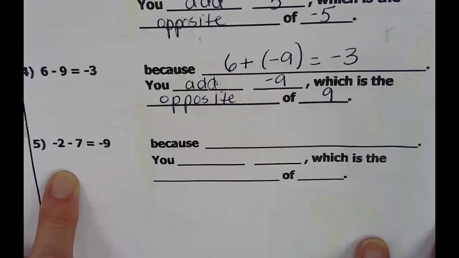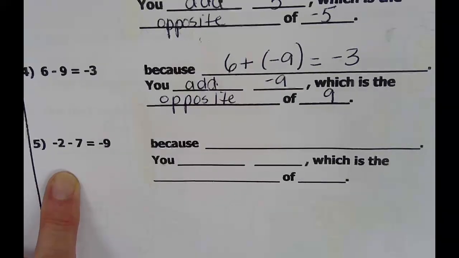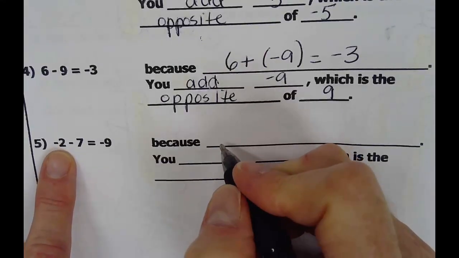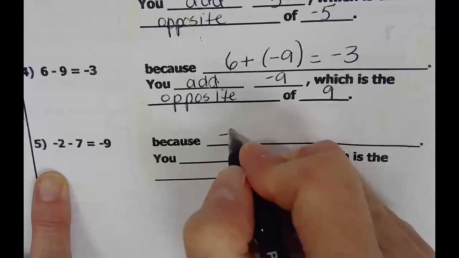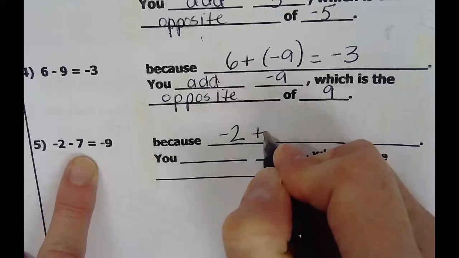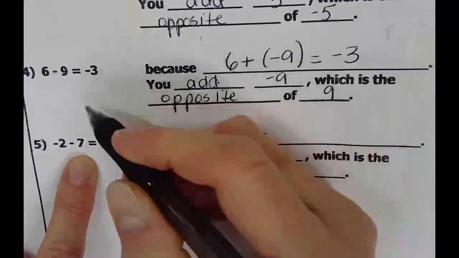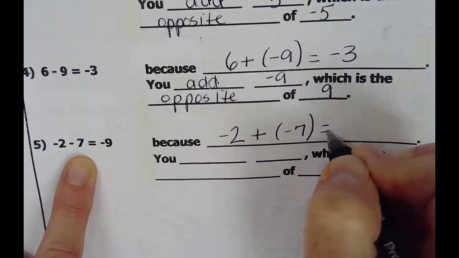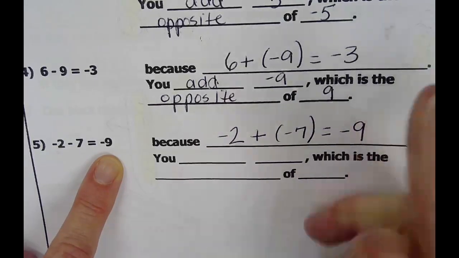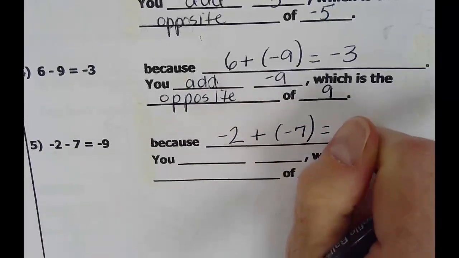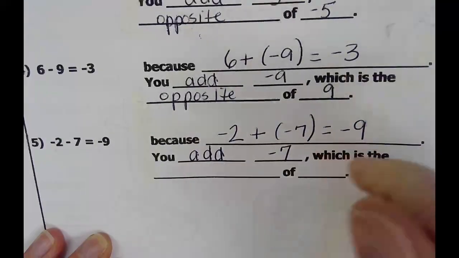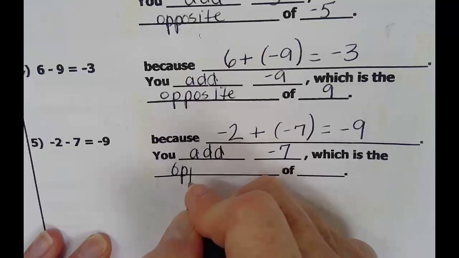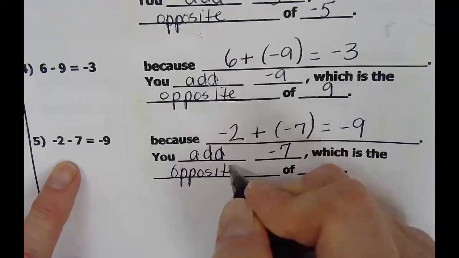For the last one. Negative 2 minus 7 equals negative 9. What am I going to write? What's my first number? Negative 2. Good. Plus negative 7 equals negative 9. So, 2 negatives and 7 negatives give me a total of 9 negatives. So we add negative 7, which is the opposite of 7.